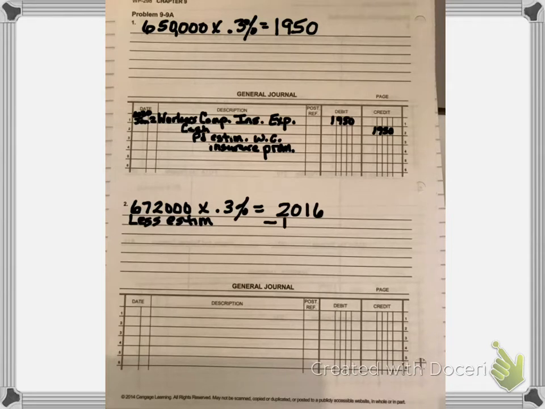We already paid at the beginning of the year $1,950. So when we subtract that, we will get the additional premium that we owe. The additional premium due is $66. So we owe an additional $66 for our workers' compensation insurance.